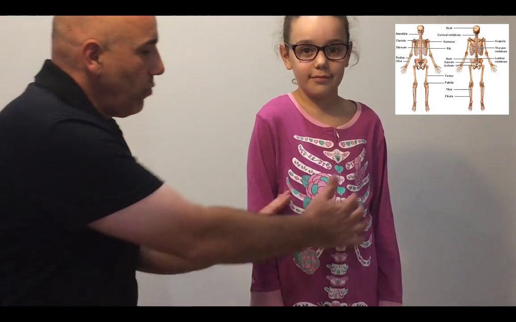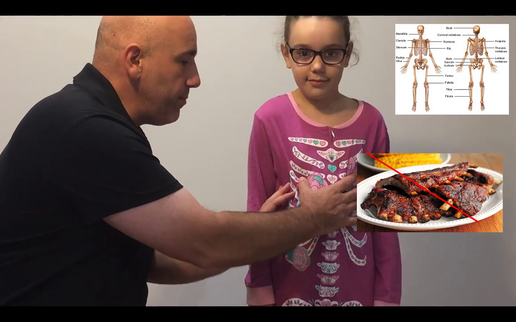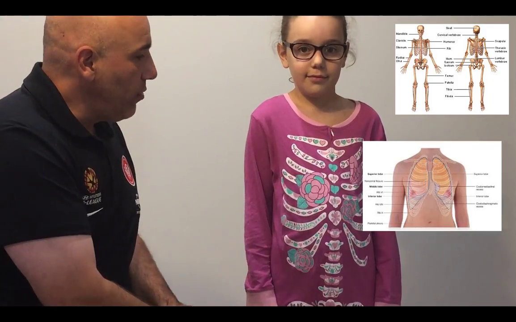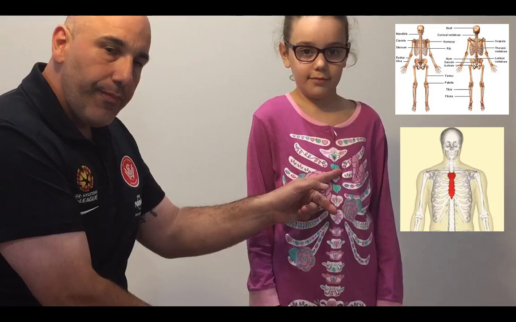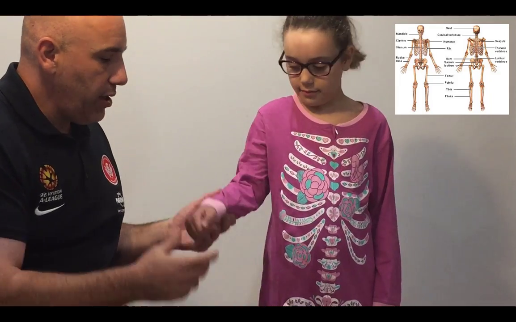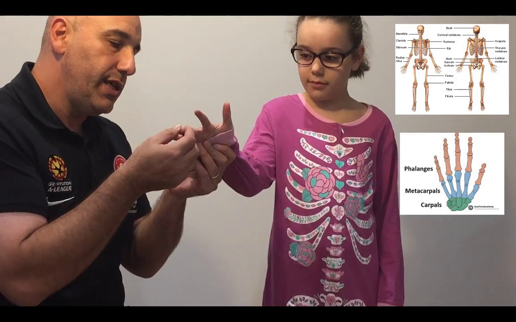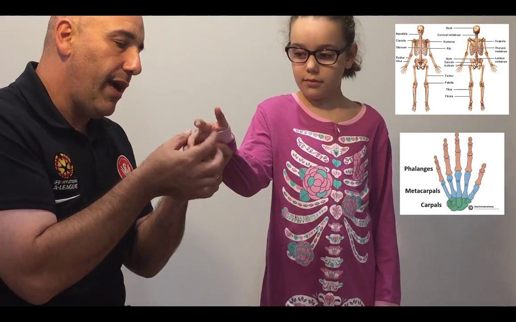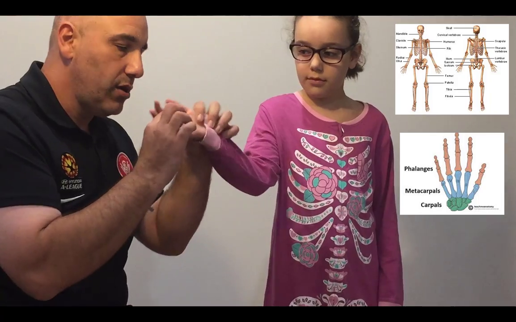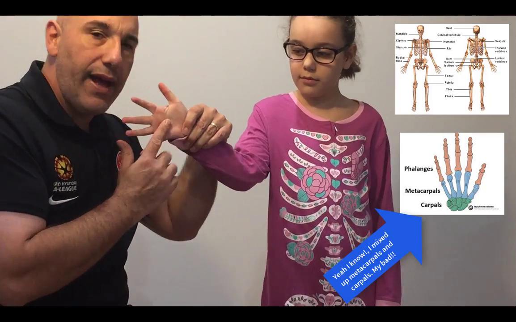So we have our ribs here. These are our ribs. Over here is our sternum. We have our carpals, and we have our metacarpals, which is pretty much the palm of our hand.